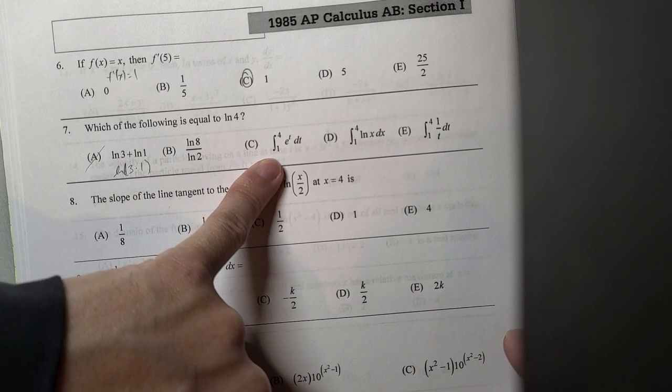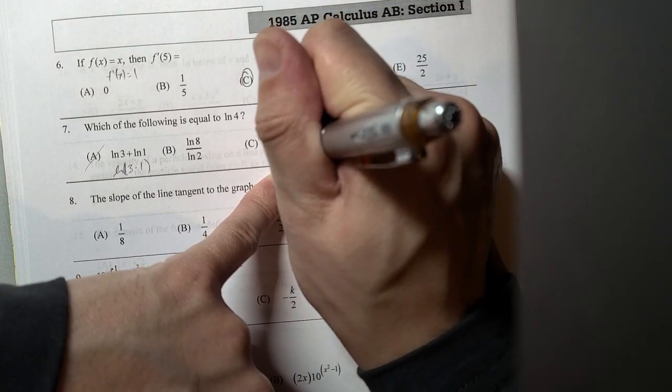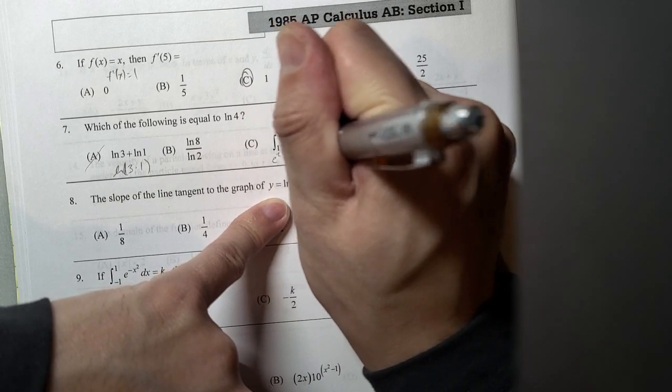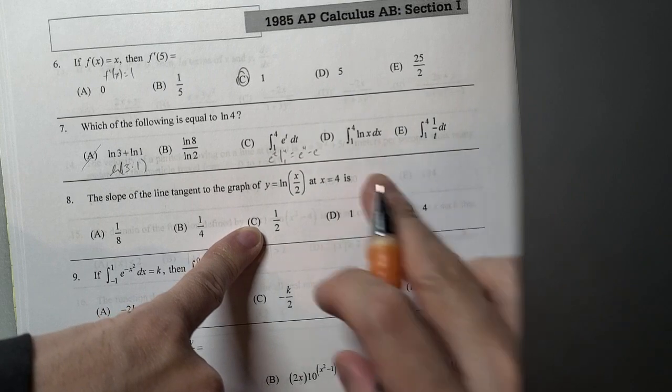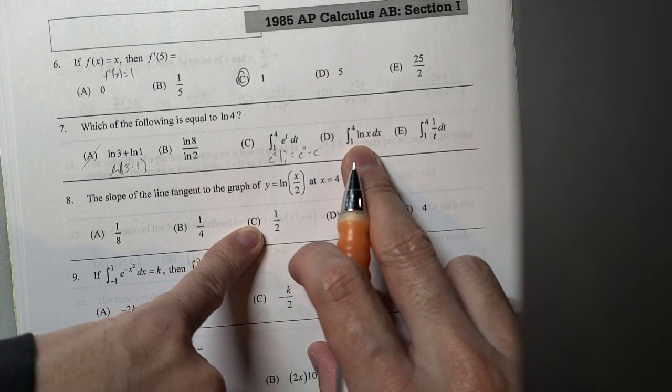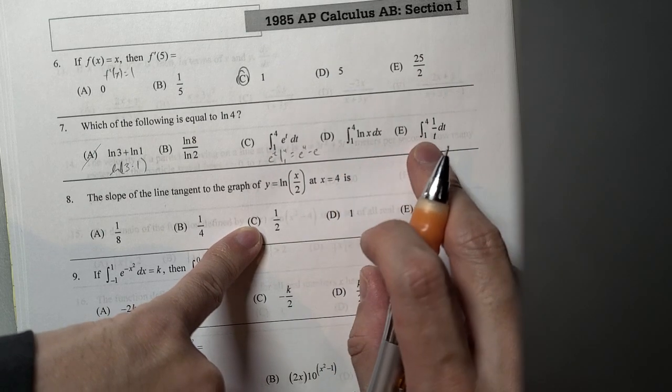How about this? The integral from 1 to 4 of e to the t dt is just e to the t evaluated from 1 to 4, which is e to the 4th minus e. That's not ln 4. This one needs integration by parts. I don't know if you learned this in AB, so let's skip that for now. How about this one?